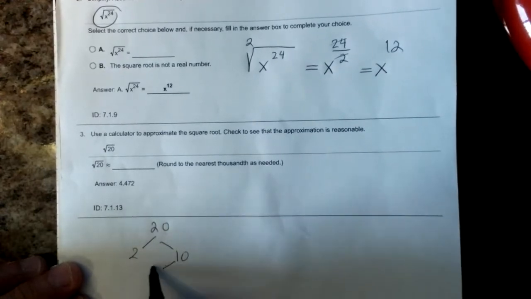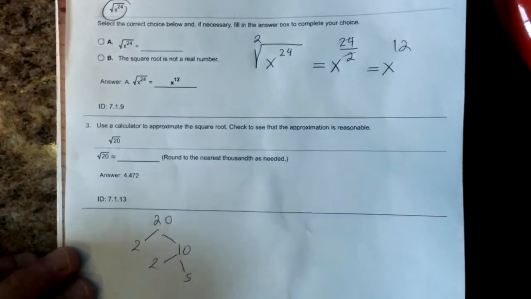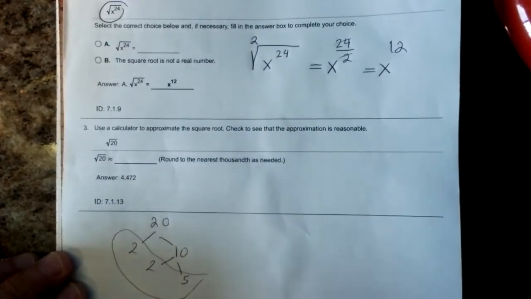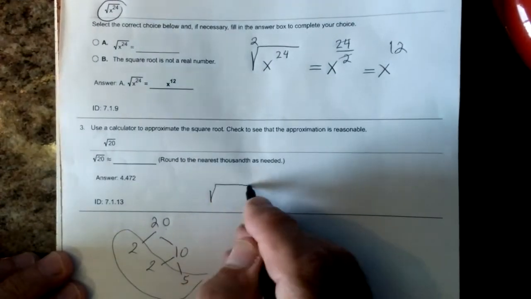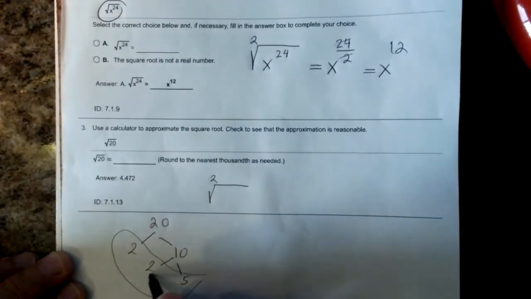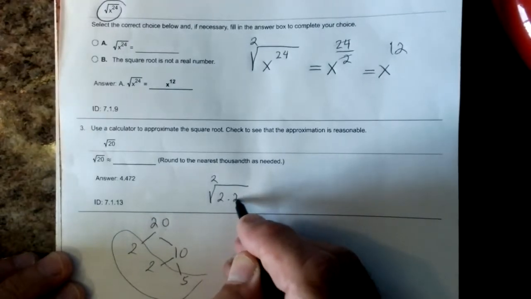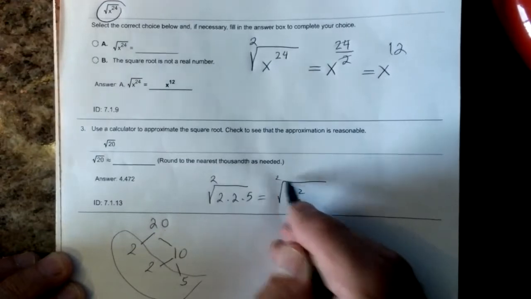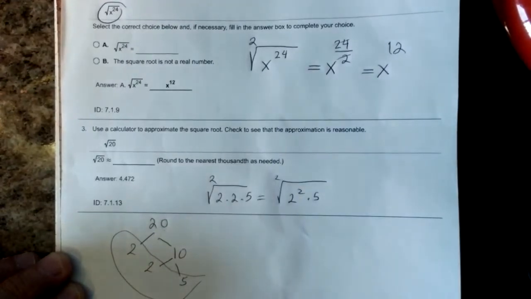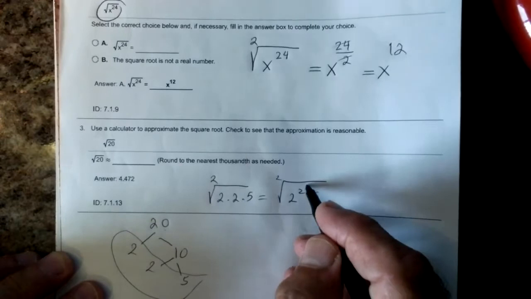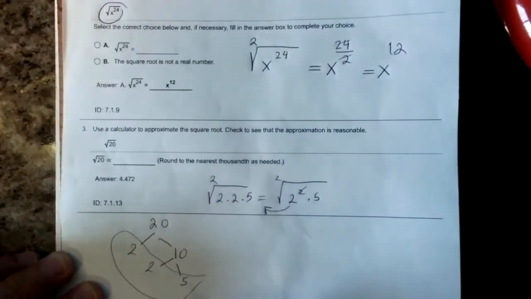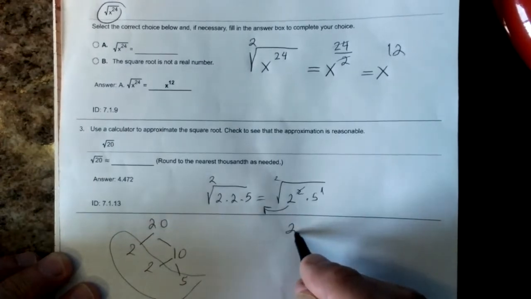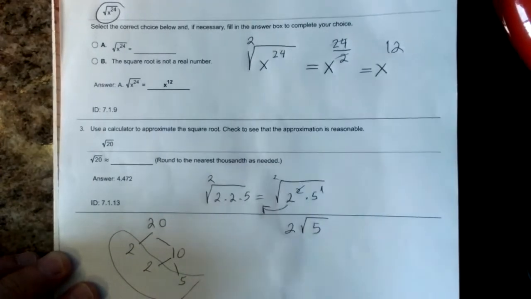And then keep doing that. So this is what you have. Instead of radical 20, you write 2 times 2 times 5, which is 2 to the power of 2 times 5. The only number that is coming out of the radical is this 2. 5 is staying because the power is 1. So it would be 2 radical 5.